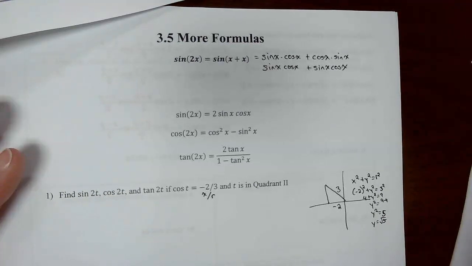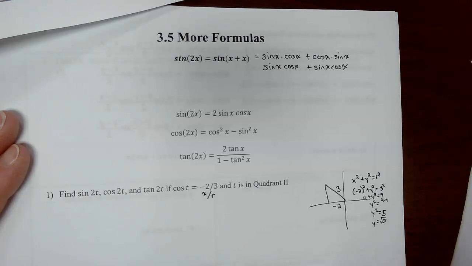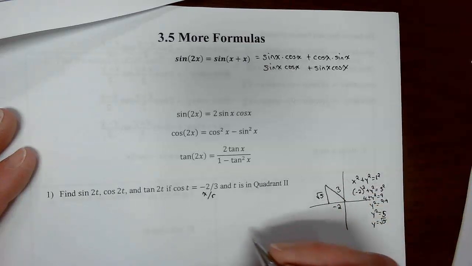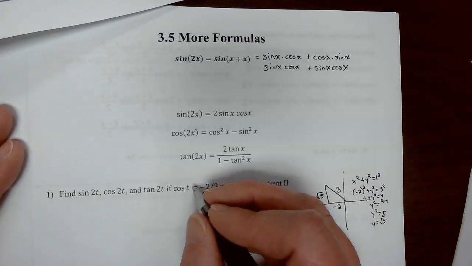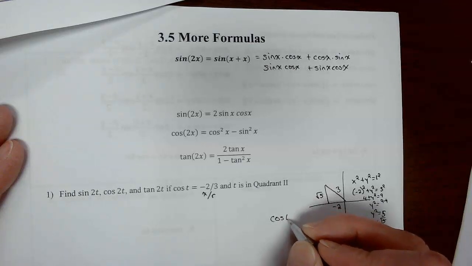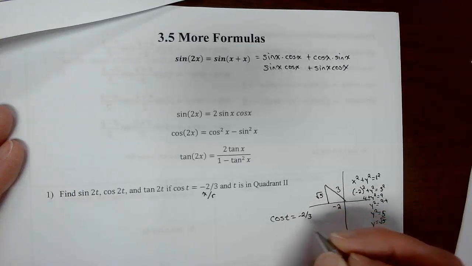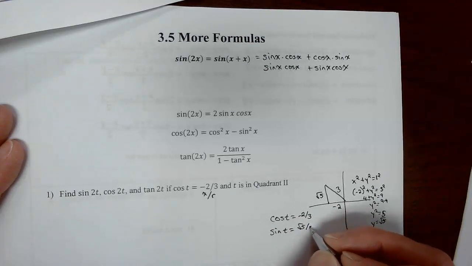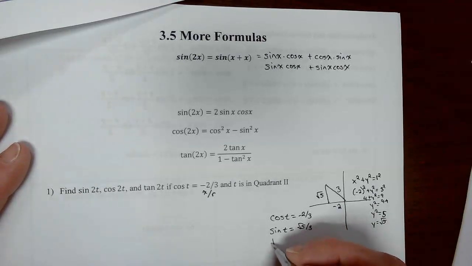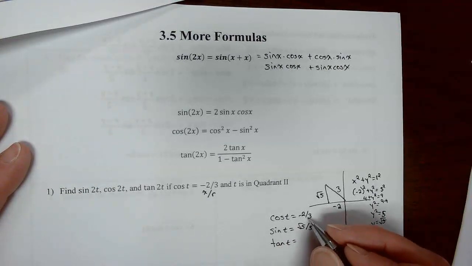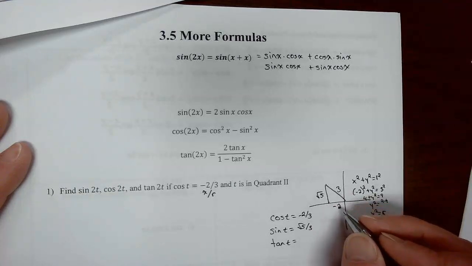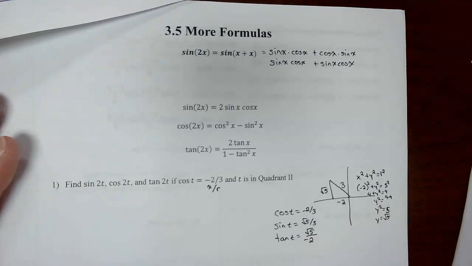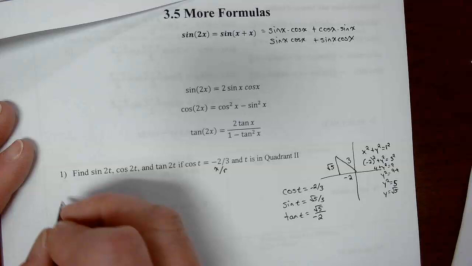Now, you could have also done cosine squared plus sine squared equals 1. And believe it or not, you would have ended up getting the same answer. We have cosine of the angle, cosine is negative 2/3. Sine is going to be square root of 5 over 3, y over r. And tangent is going to be sine divided by cosine, or opposite over adjacent. So that's going to be square root of 5 over negative 2. And that's all I need to be able to fill in these formulas.